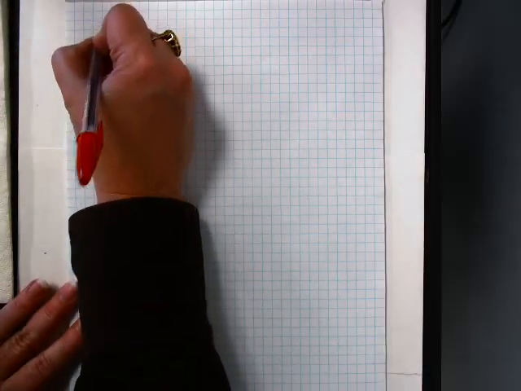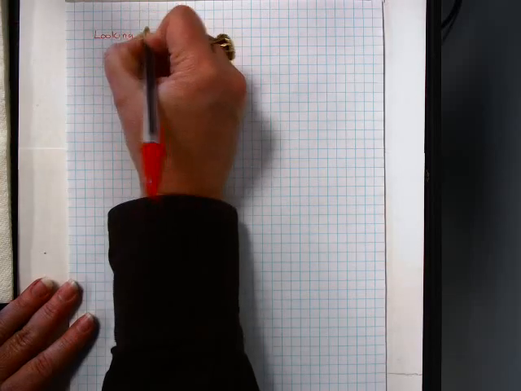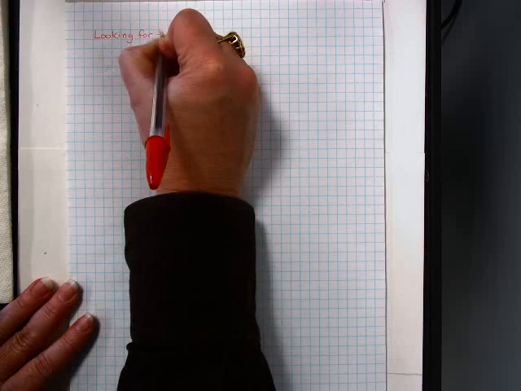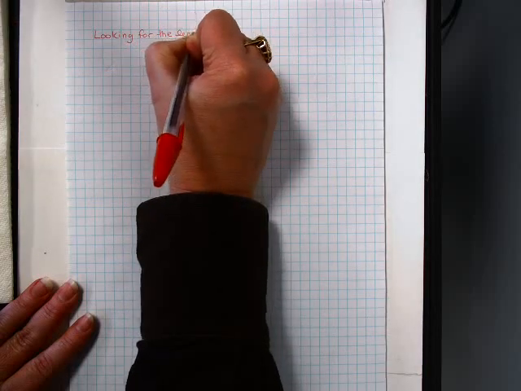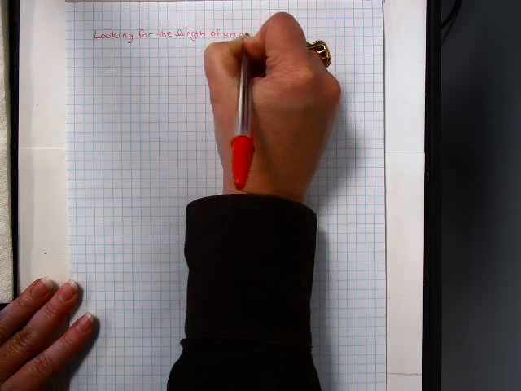So, I'm going to start here with looking for the length of an arc.